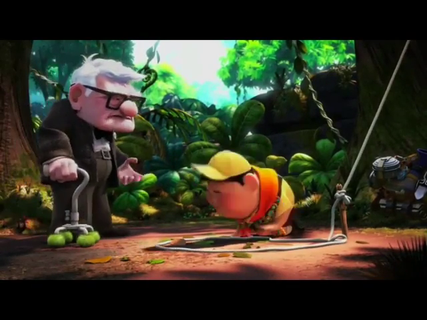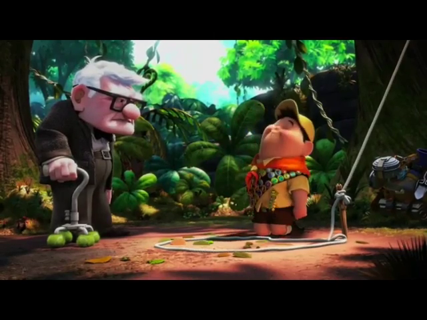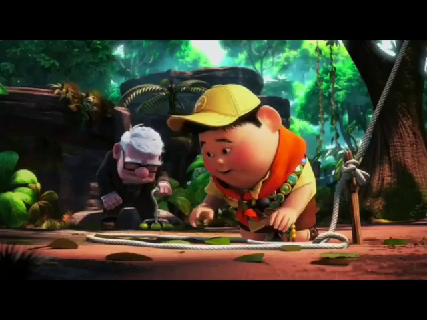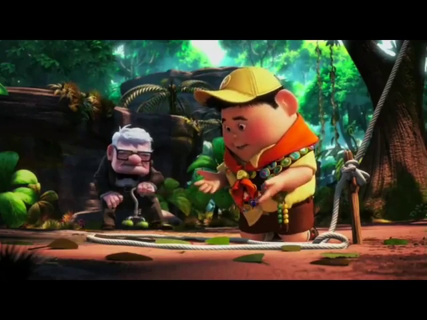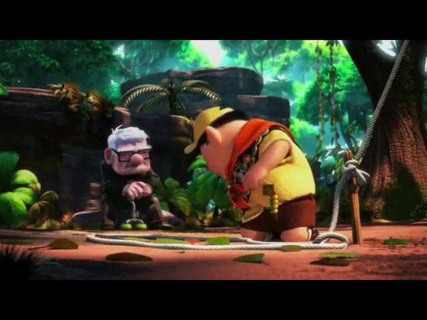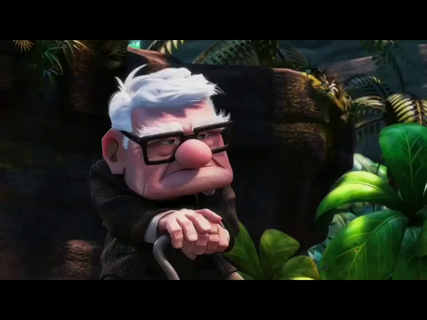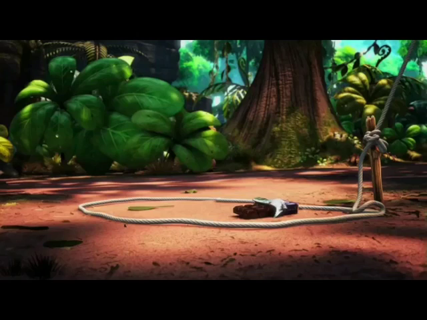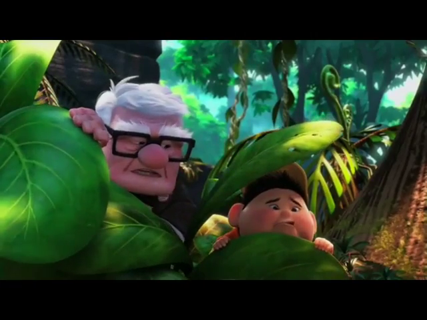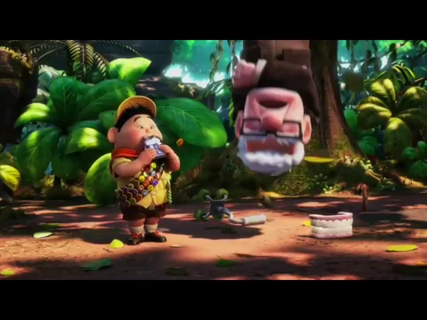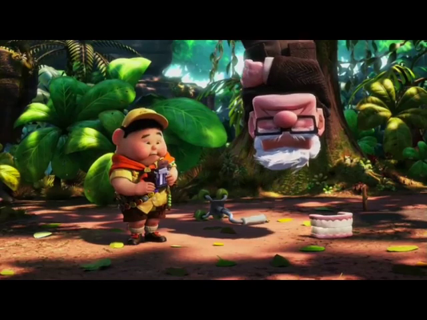Russell, what are you doing? I'm making an official Wilderness Explorer snipe trap. And as soon as a snipe steps right... Ah! Help! Thanks again for saving my life, Mr. Fredrickson. And now for the perfect snipe bait. No animal in the entire universe can resist chocolate. Whoa! Help! It looks so chocolatey. Russell, if you... Maybe if I'm really quick. Wait! Oh. Want some?